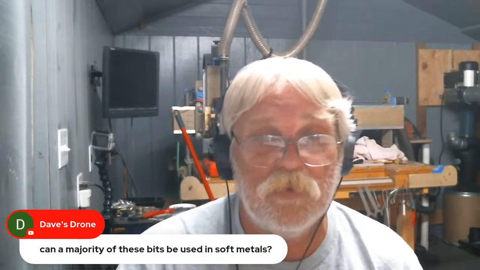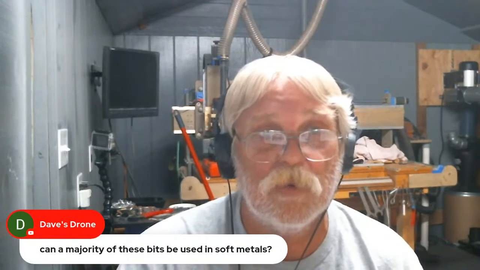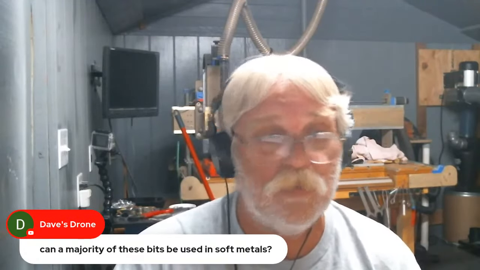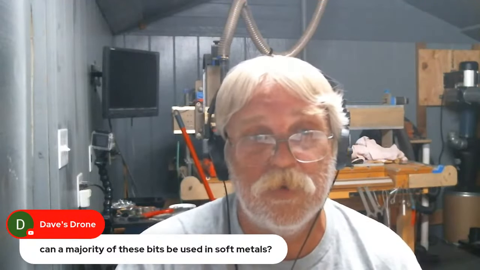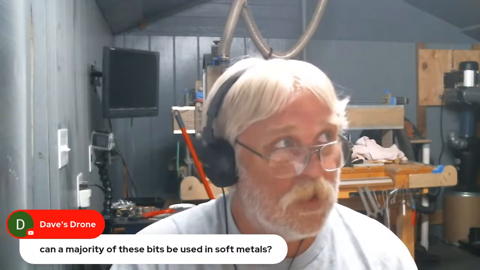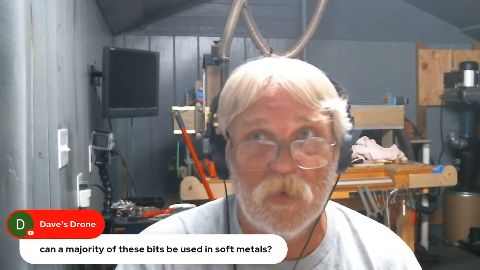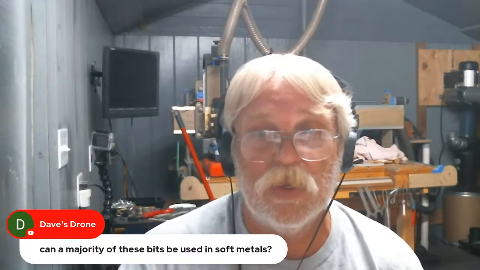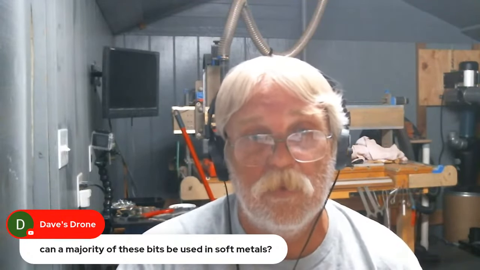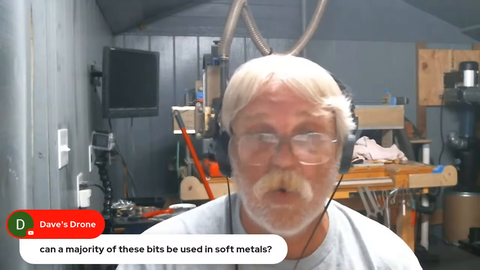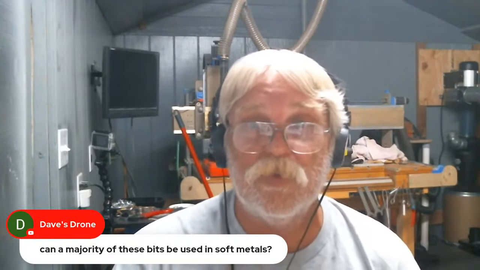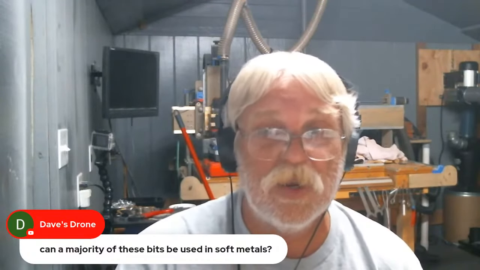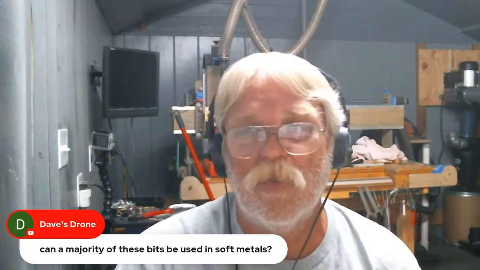Can a majority of these bits be used in soft metals? I'm going to have to claim ignorance. I don't know. I'm a wood guy. I'm not a metal guy. I've been doing woodworking one way or another for a little over 50 years, but my metal experience has been limited to a drill press and nuts and bolts. I don't know metal. There's always been some mystical voodoo in metal for me. I've always been kind of jealous of the metal guys.